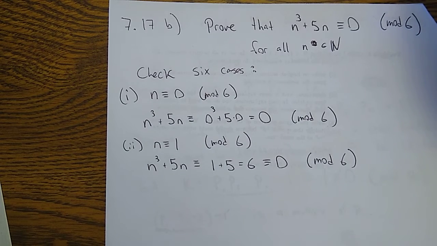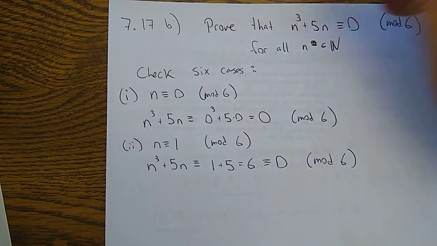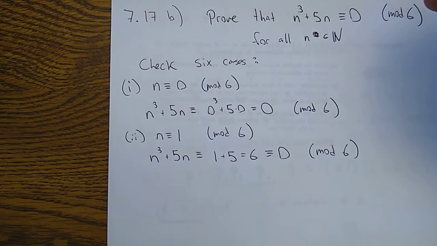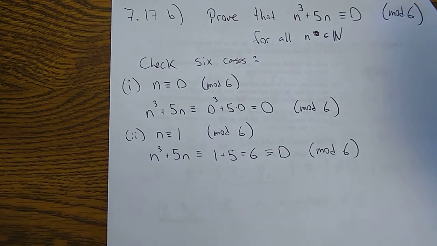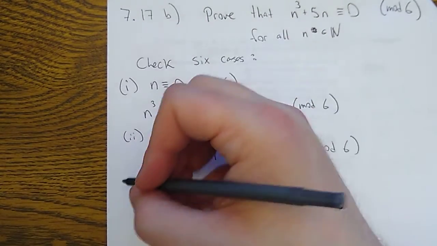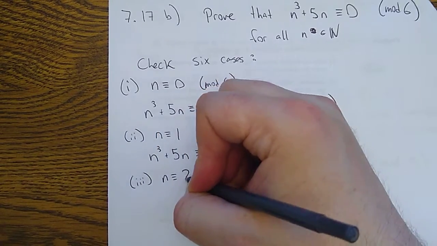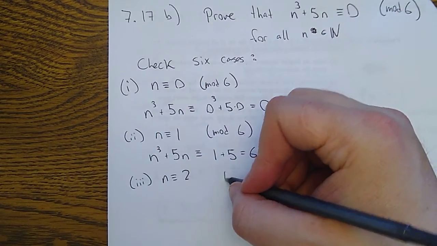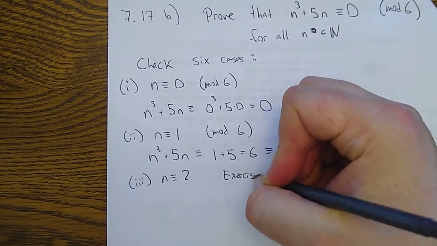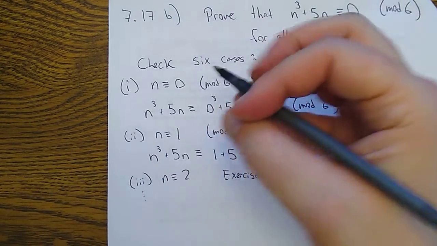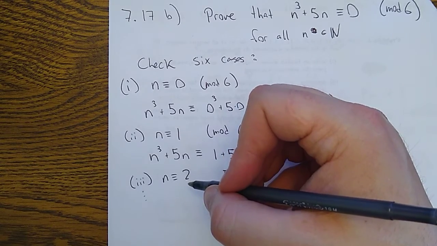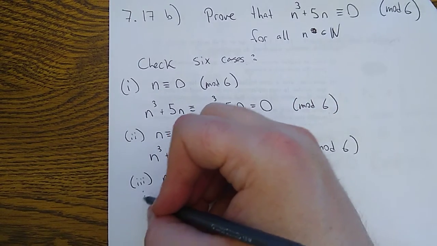And in fact, maybe I'm too lazy to actually finish all of this. How about you can check n congruent to 2, 3, and 4.